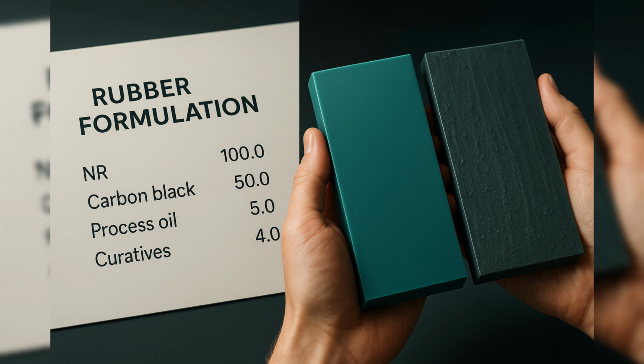You can have the perfect recipe on paper and still make terrible rubber in real life if your fillers aren't dispersed. So today we are going to talk about filler dispersion, why it can change the material properties as much as the formula itself, and what good and bad dispersion really look like when you hold a sample in your hand. Let's start with what a filled rubber compound actually is.